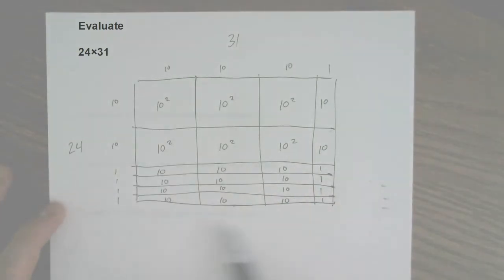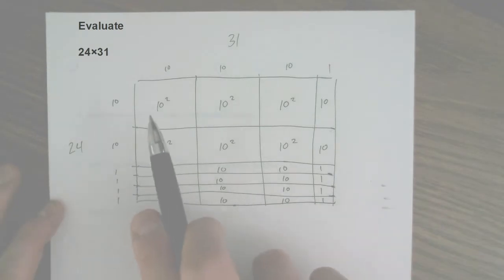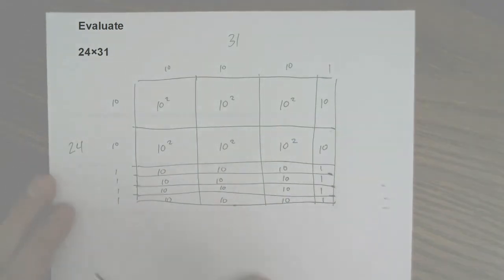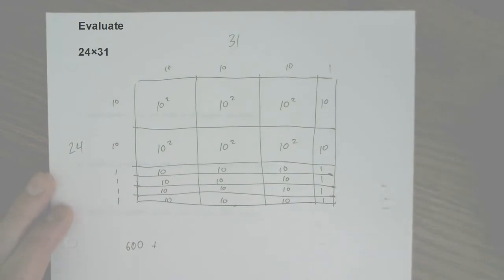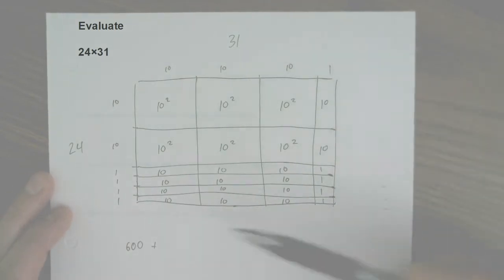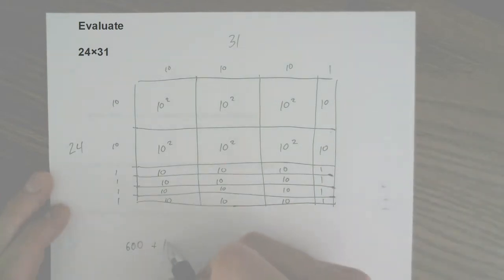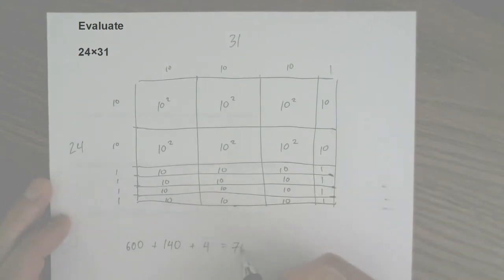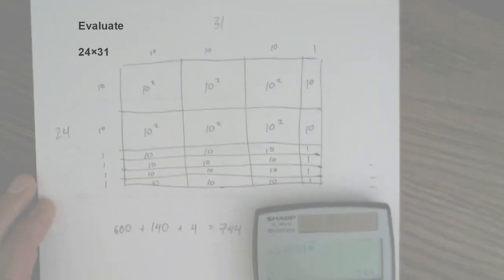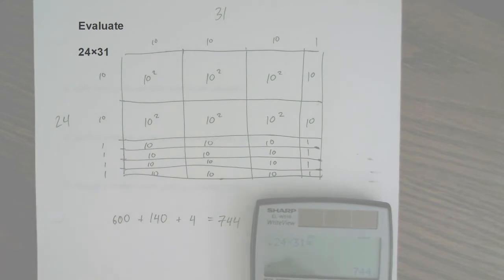So we said that we're trying to find the area of this larger rectangle. Well, the area of the larger rectangle is just the area of all these little rectangles added up. So how many of these rectangles do we have? We have 6 of those, so that's 600. And how many tens do we have? We've got 2 here, and then we've got 4 by 3, that's 12, 14 times 10. And then we've got 4 ones. So we get the same result.